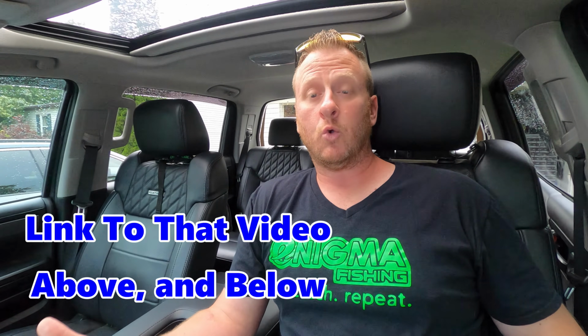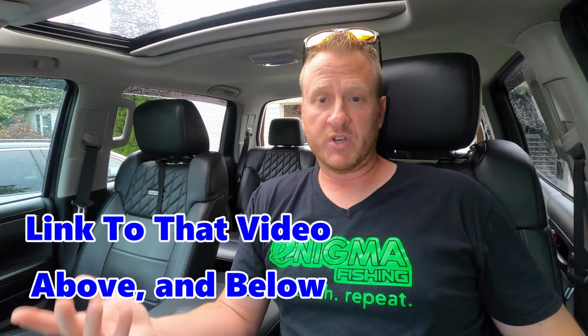All right, guys, here we are in the truck. If you're unfamiliar with the mod that I'm talking about, if you didn't see that particular video on the channel, basically I made all of my windows auto one touch up and down. So in other words, I have the big rear window on the CrewMax that goes down. I have that switch relocated right here in the middle.